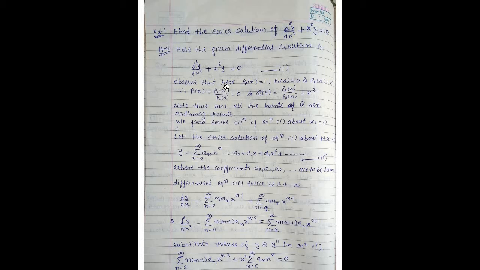Now observe that p0(x), the coefficient of d square y by dx square, is 1. There is no term containing dy by dx, so p1(x) we write as 0, and the coefficient of y, that is p2(x), is x square. So p(x) will be 0 and q(x) is x square. Note that all the points of R are ordinary points.